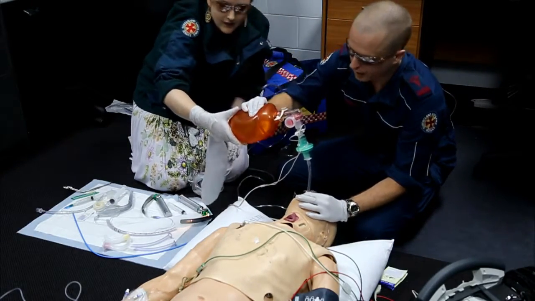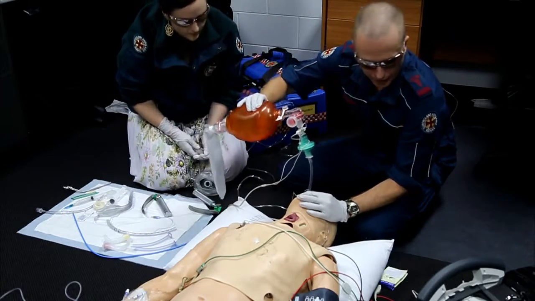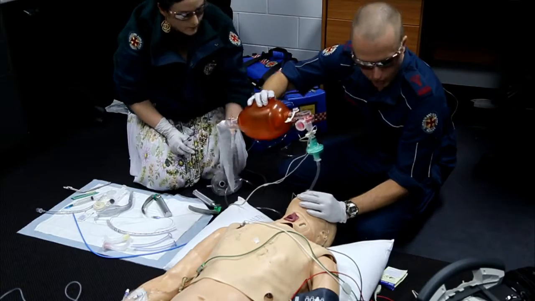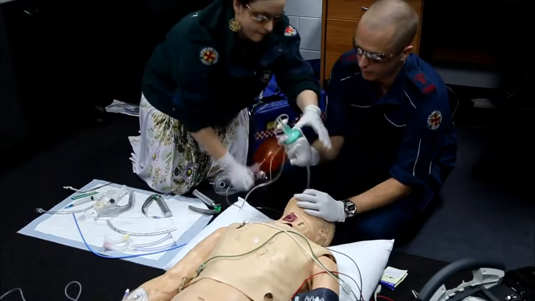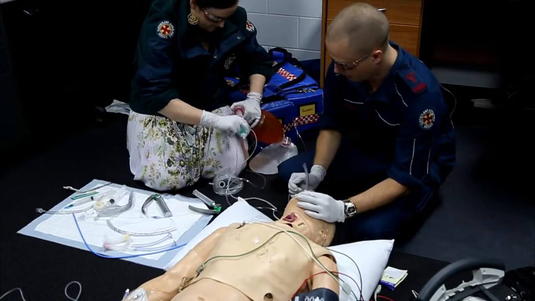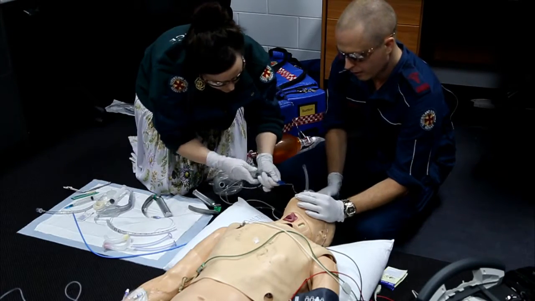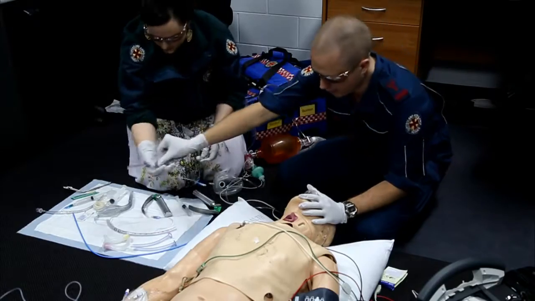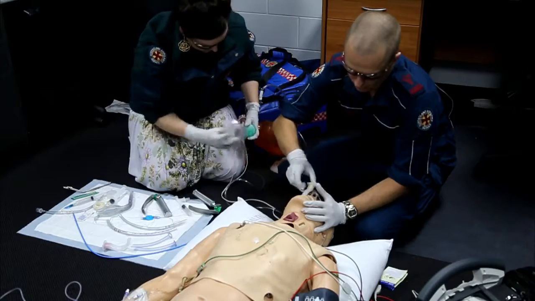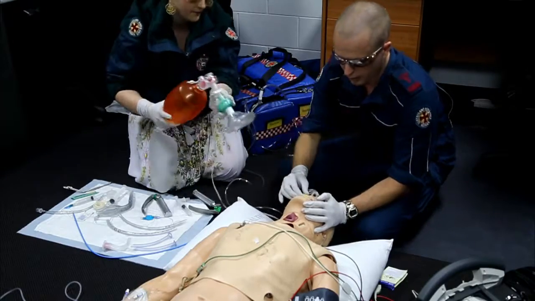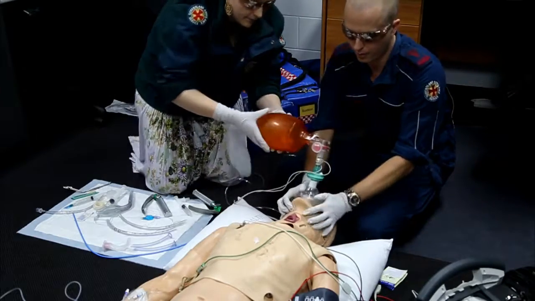Okay. So again, we have no rise and fall of the chest, inappropriate weight on the bag, and no waveform, so that's another failed attempt. I'll get you to pull. Sorry about that. And deflate the cuff. Cuff deflated. Thank you. Okay. I'll just go straight to two person.